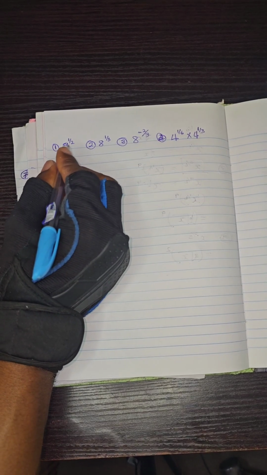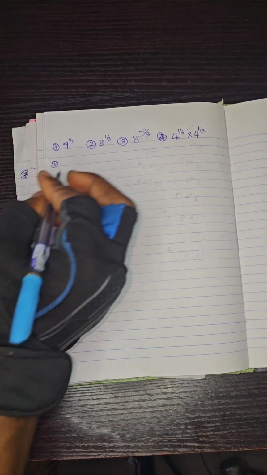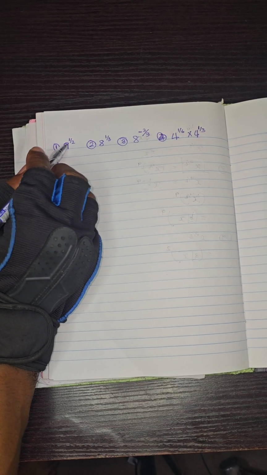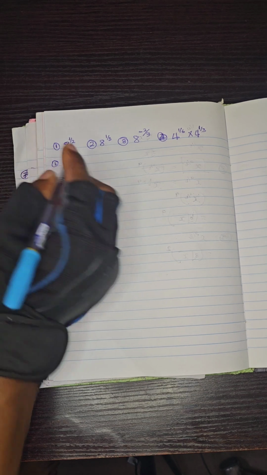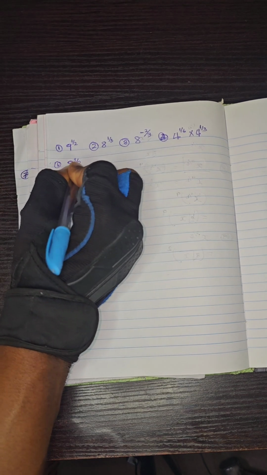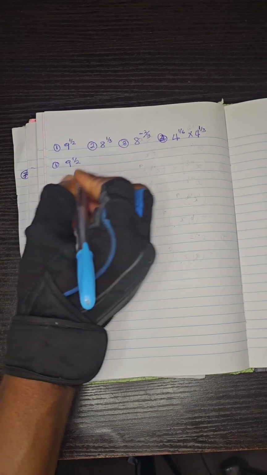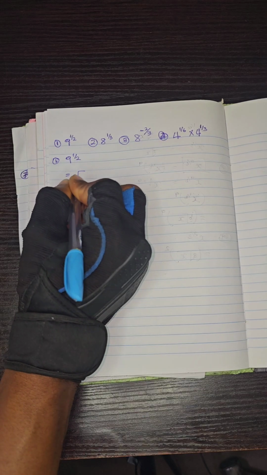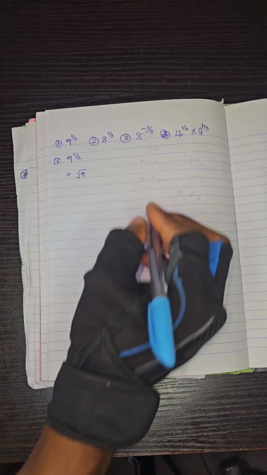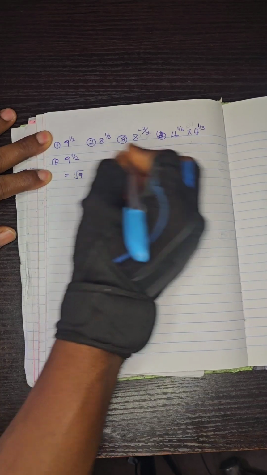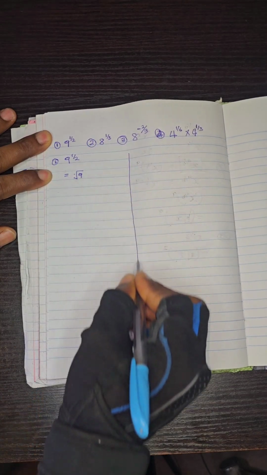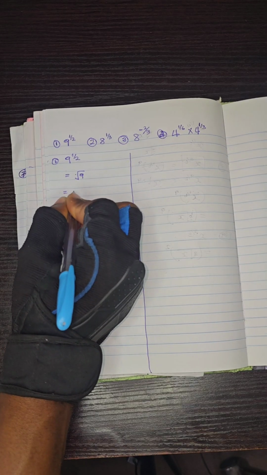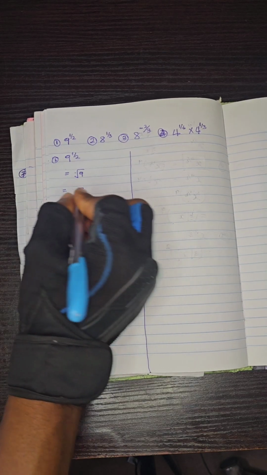First, 9 raised to power 1 over 2. From our rule, the 2 under the denominator of the fraction that the base is being raised to will give us the root. So 9 raised to power 1 over 2 will simply give us the square root of 9. You can put the 2 here, or you can choose not to put the 2 here. Let me just draw a line so that we can solve everything on one page. So here now, the square root of 9 is what? 3, because 3 times itself is what will give you 9.